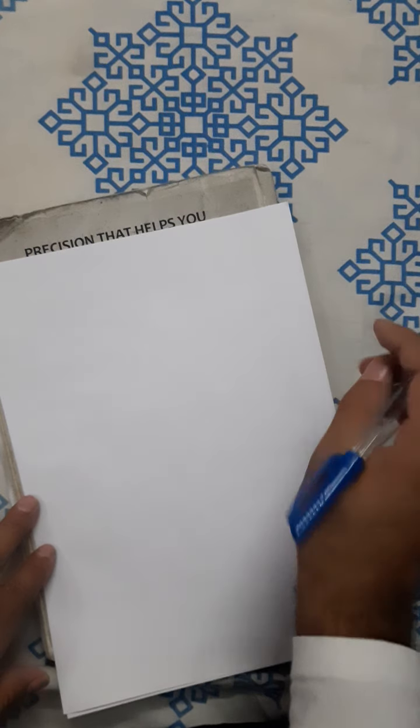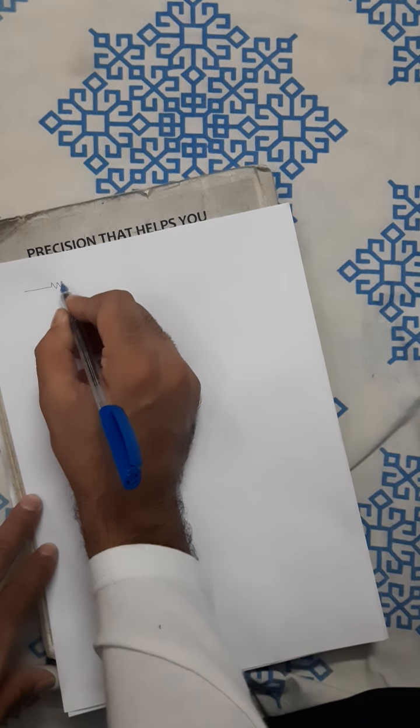Again, I will take a case of a super node. The problem is like this.